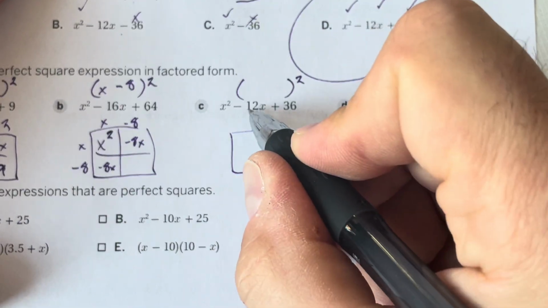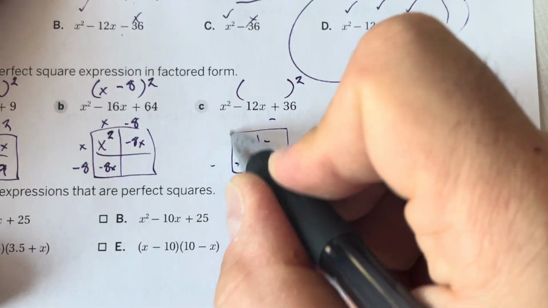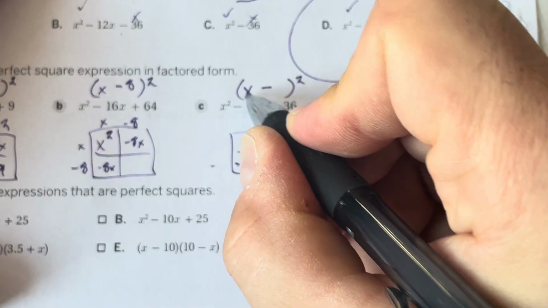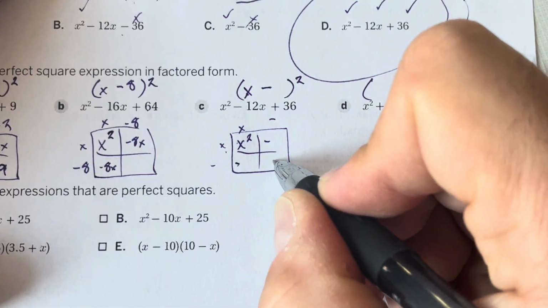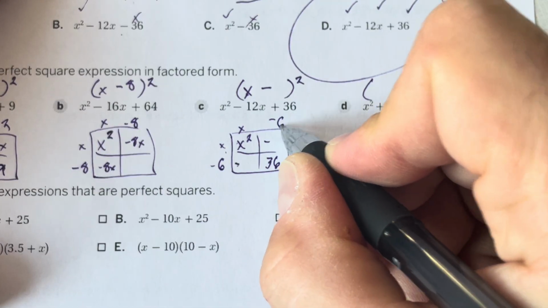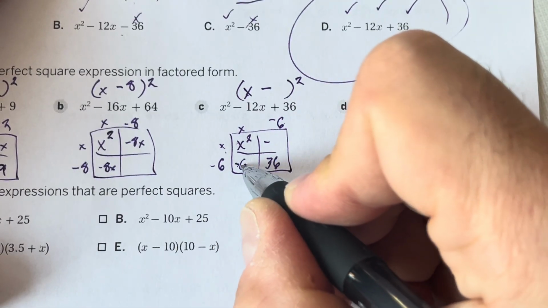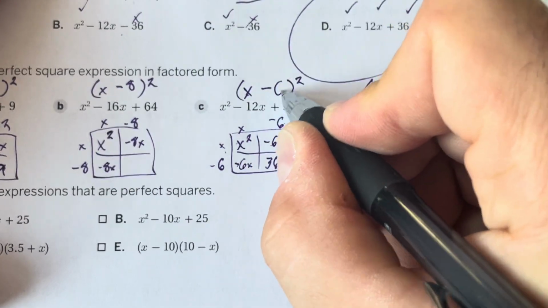Same thing with this. We have a minus on the inside, so I know that these are going to be two negative numbers. It's going to be x minus something. We'd have our x squared, that's an x times an x. 36 is 6 times 6, but it's going to be a negative 6 times a negative 6, so that we get minus 6x minus 6x. That adds together to make negative 12x.